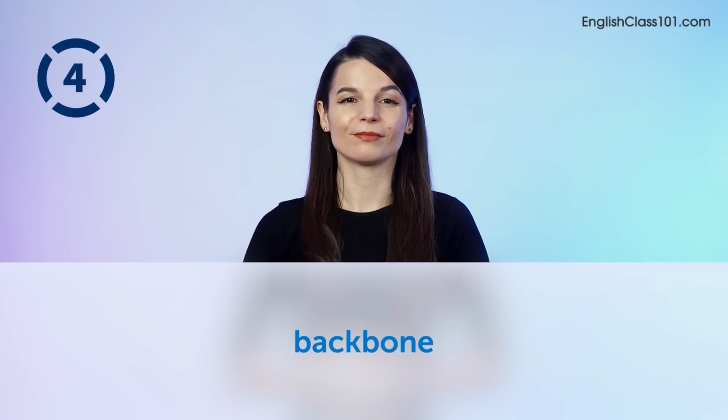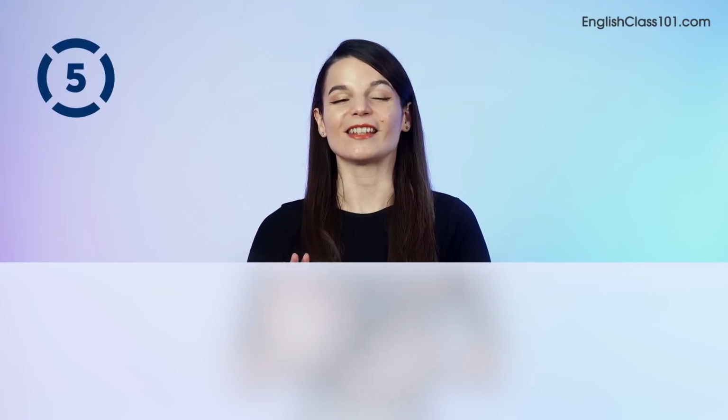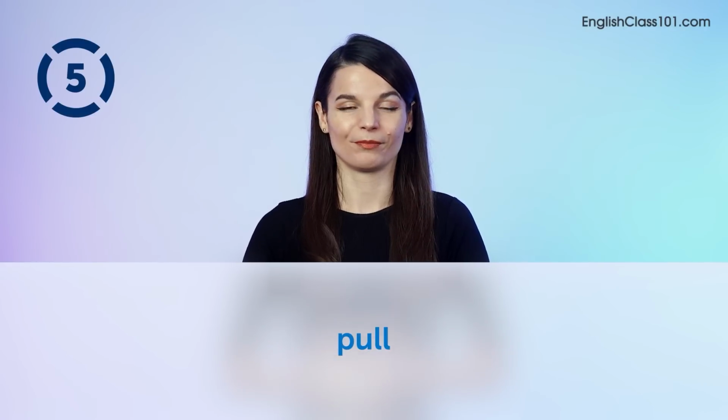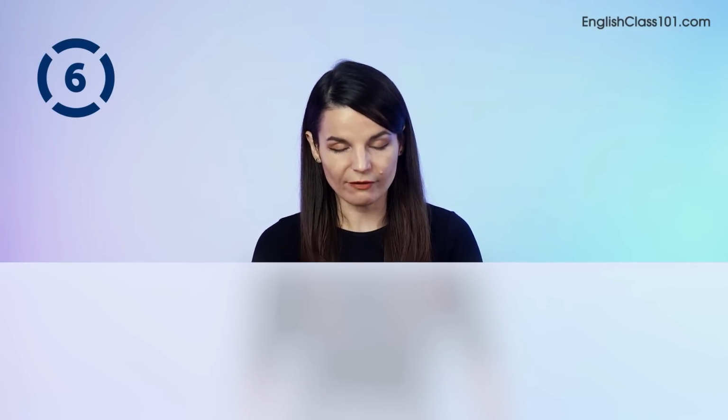Let's try the verb that is the opposite of to push. Pull. What about the word that we use to describe lowering yourself down with only your legs, not using any other muscles, just lowering yourself and then raising using your legs?